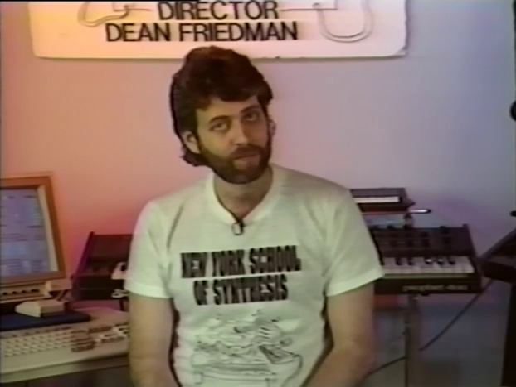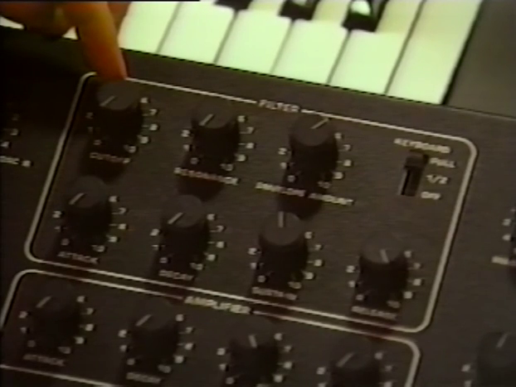Okay, here goes. The filter, also known as the VCF, controls the harmonic content of a sound. Its overall brightness. Here's the filter section of the Prophet 600, an analog synth. The main control in any filter section is the cutoff control, which is where you determine the point at which the filter will begin cutting off the harmonics within the sound. This represents the working edge of the filter.